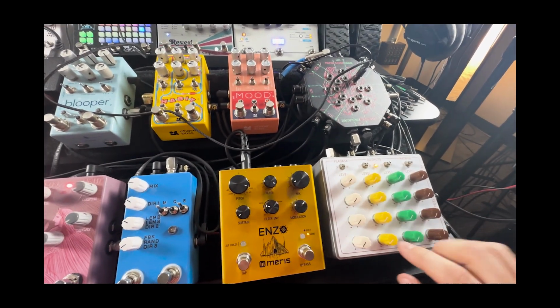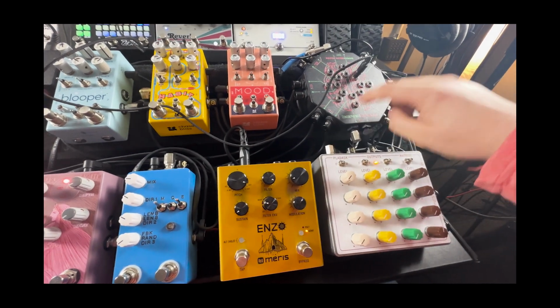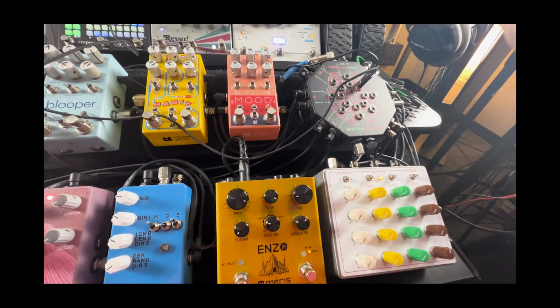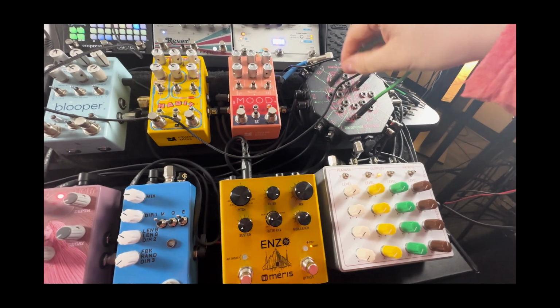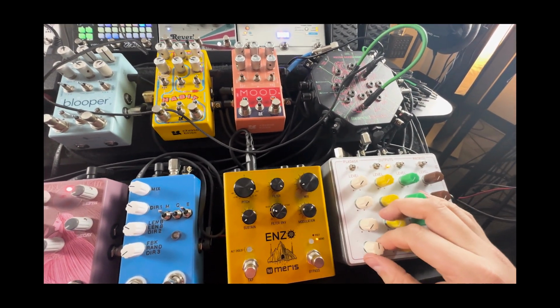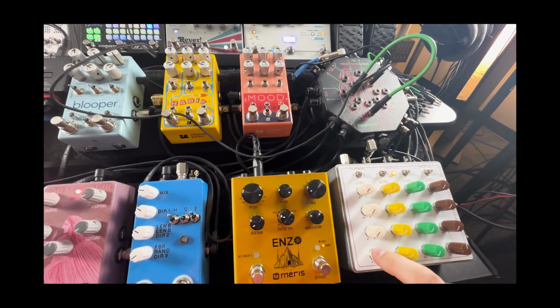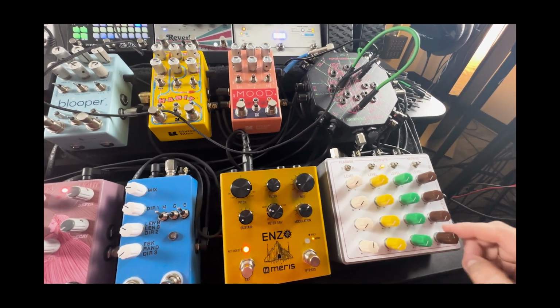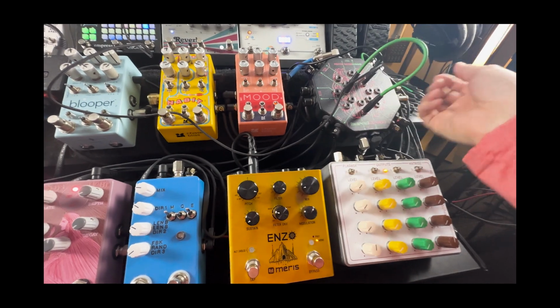So then I would have this turned up and it just sounds like a normal guitar. If I want to send my guitar out, for instance, output 1 here, I would then link to the Mood. And so now, if I turn this up, I would then be sending out my guitar signal to output 1, which would be the Mood.